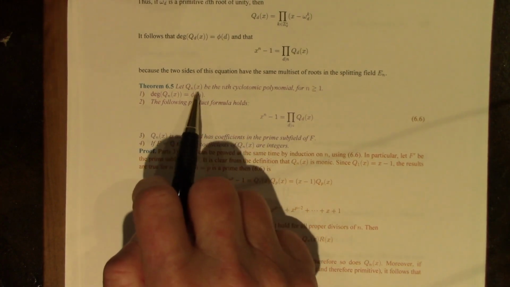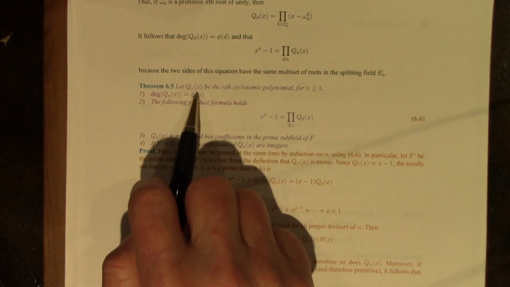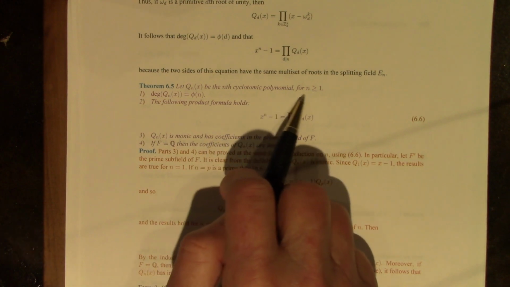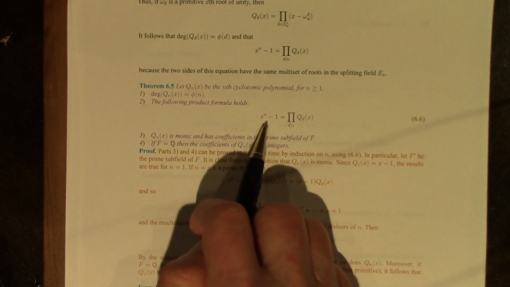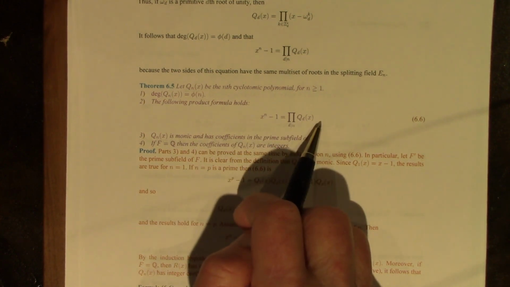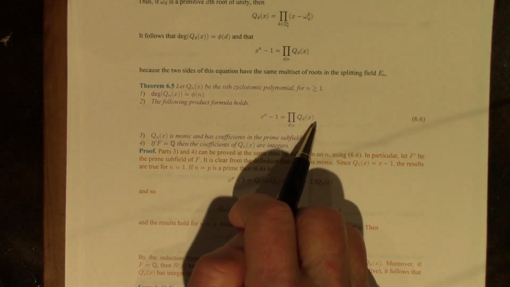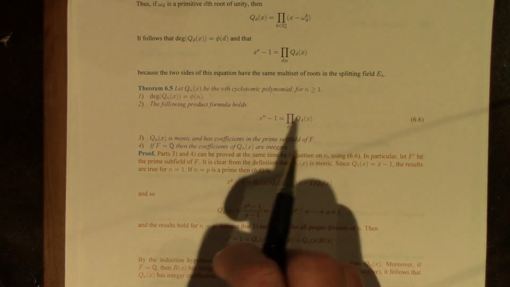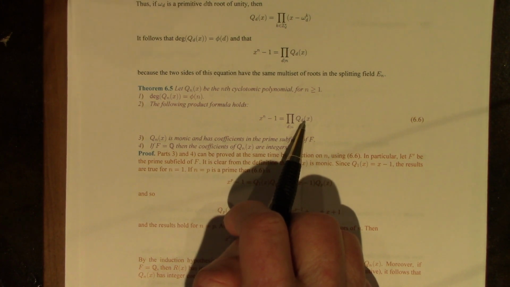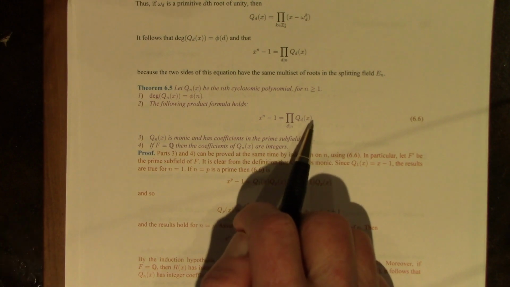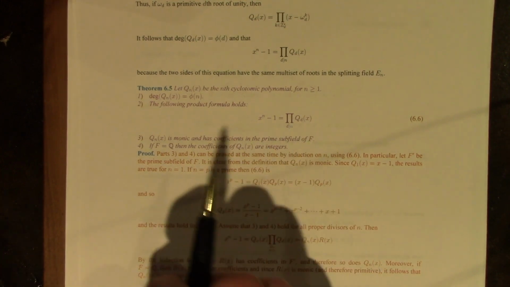Theorem. In summary, let Qn of x be the nth cyclotomic polynomial. Its degree is phi of n. We have this product formula, which we will see in a minute is extremely useful in computing cyclotomic polynomials. You might think that should be a daunting task because you have to find all the elements of a certain order within a group, but it's actually quite easy from this product.